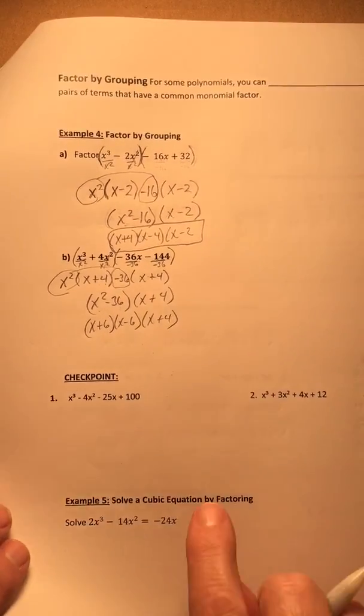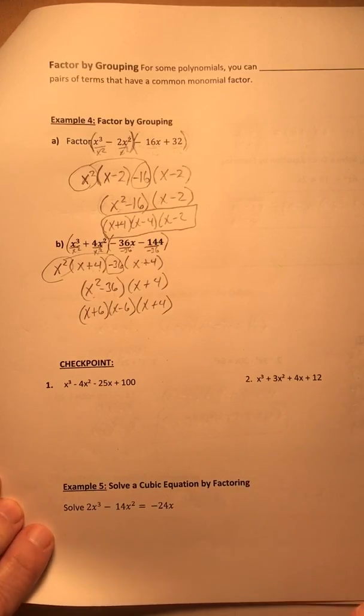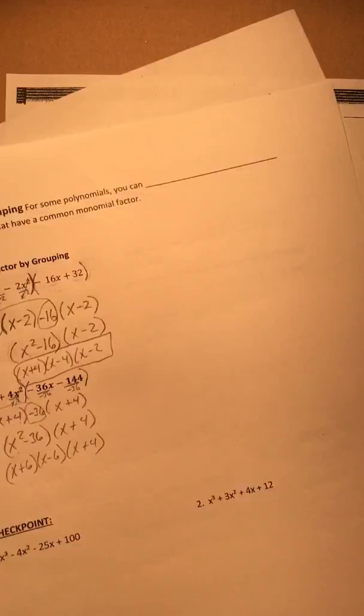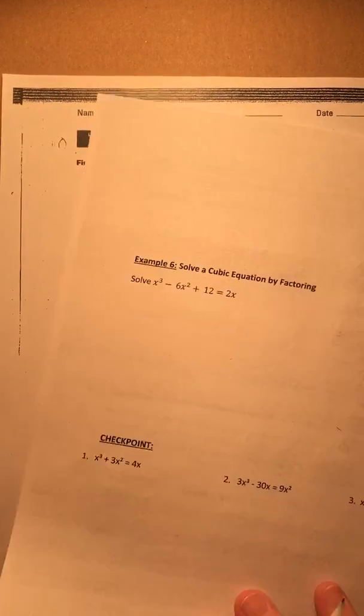All right, so you have this checkpoint to do, so go ahead and do the checkpoint. I'll give you the answers for it later on. We're going to skip example 5. We're just going to skip that one. We're going to go on to our last example, example 6.